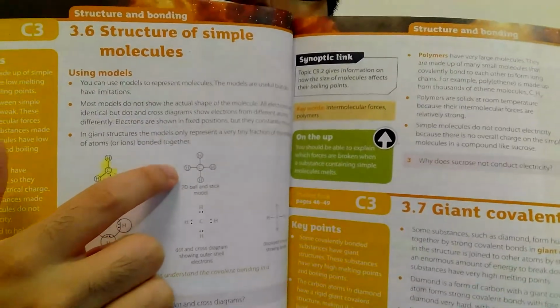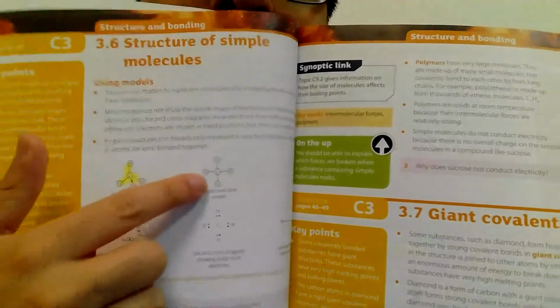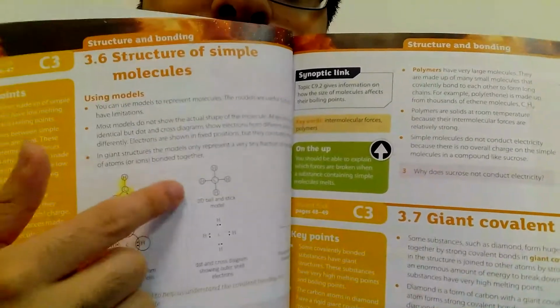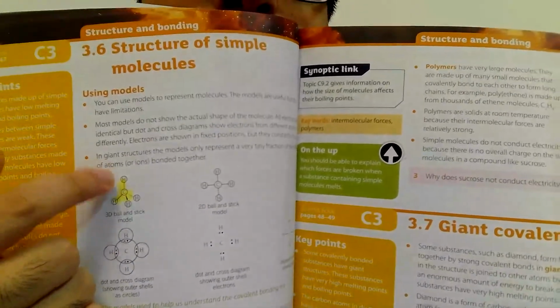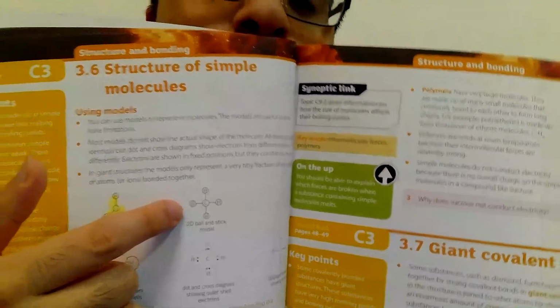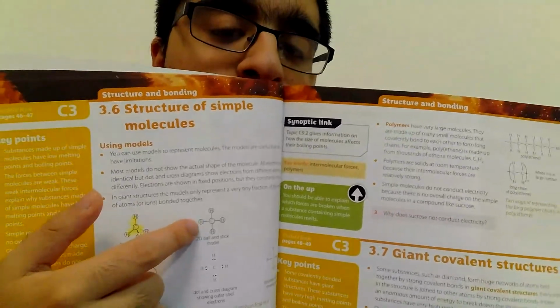But then you have a 2D ball and stick model. In the 3D, you can see the bond going diagonal here, straight here, then here. But in the 2D, they're all straight. So I think this is more likely to come up compared to the 3D one. Definitely remember this one. Don't really worry about the 3D one. It'd be better to remember the 2D one because it's more likely to come up in the exams.